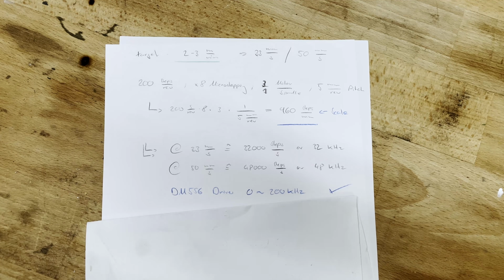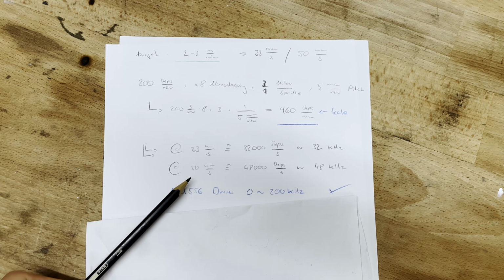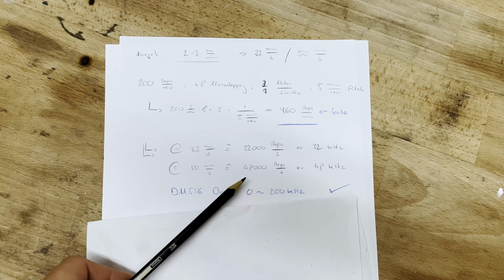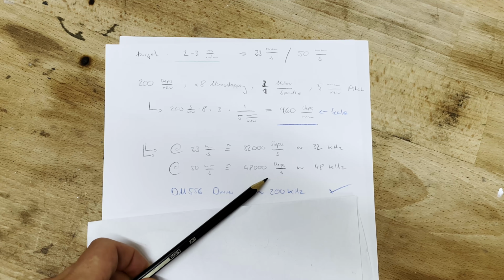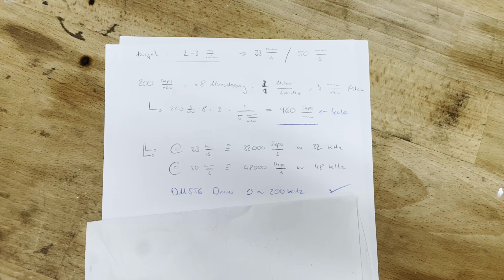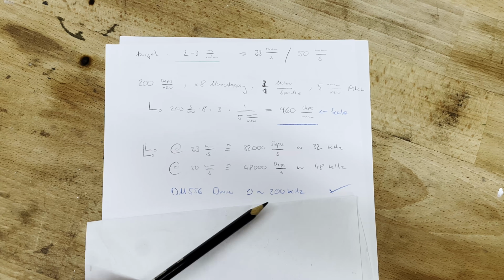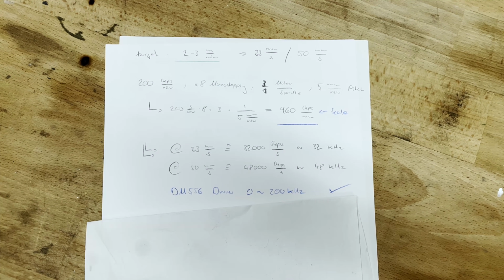Running with this scale and going 50 millimeters a second results in needing 84,000 steps per second, or running at 84 kilohertz. This is well within the limit of the driver, which can go between 0 and 200 kilohertz. And I also don't think for the Flexi-HAL this is an issue.